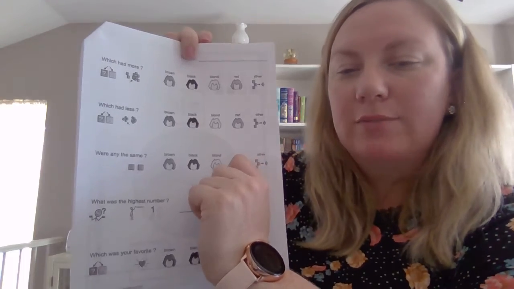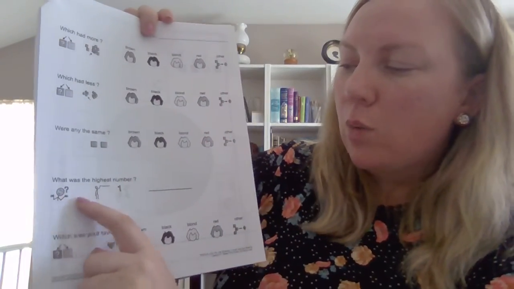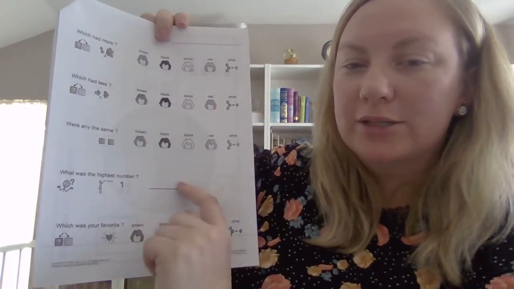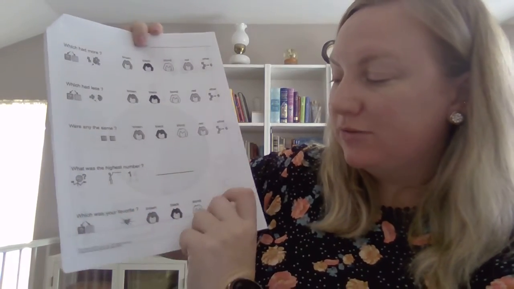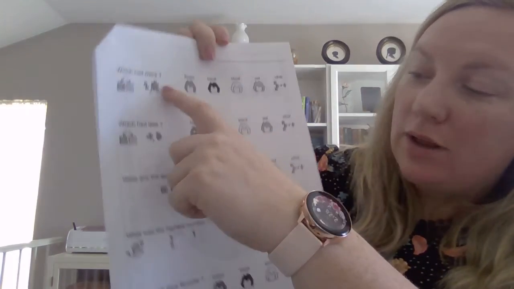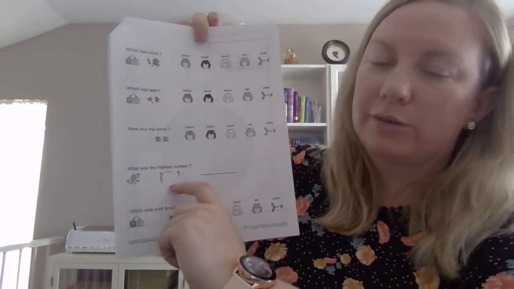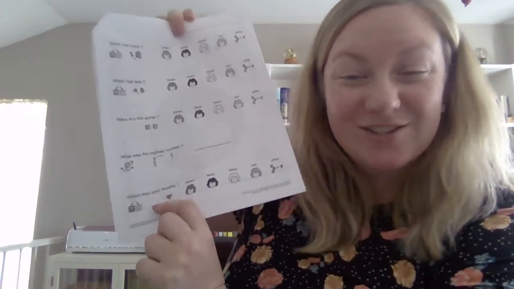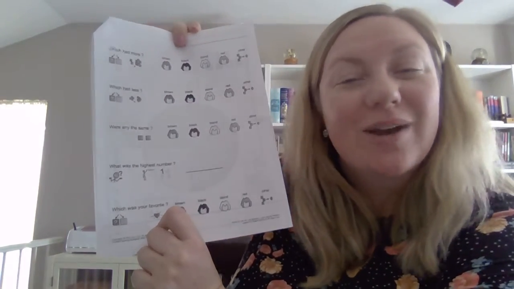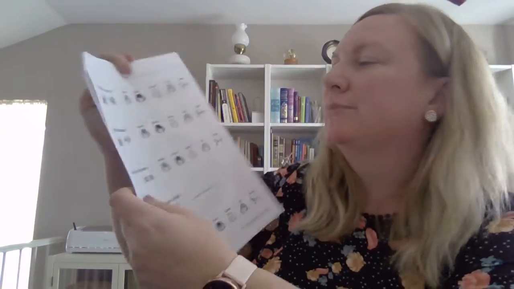Same size or have the same number. What was the highest number? Okay, so we're going to look for the highest number, the biggest number, and then which was your favorite? So for questions 1 through 4, there is a right or wrong answer, but number 5, you get to choose the answer. Whatever you say is the right answer for you. Cool. All right, more, less, same, and the highest number. So let's take a look back at our graph.